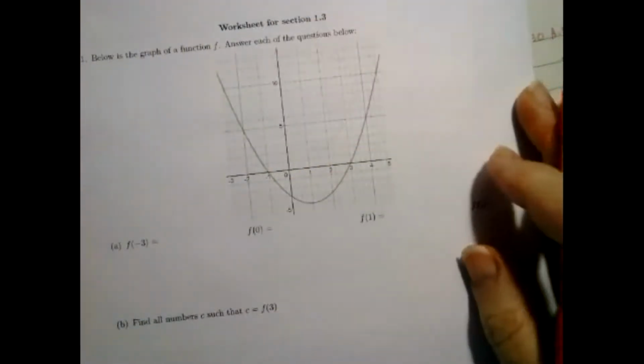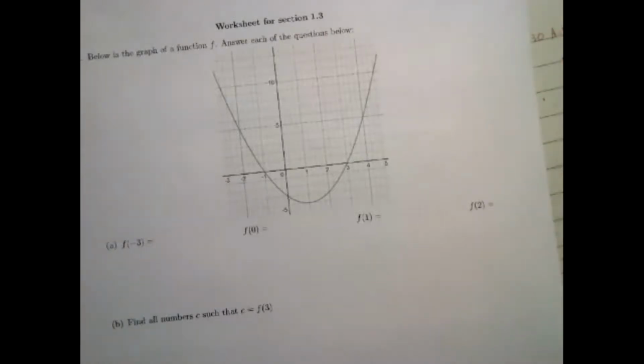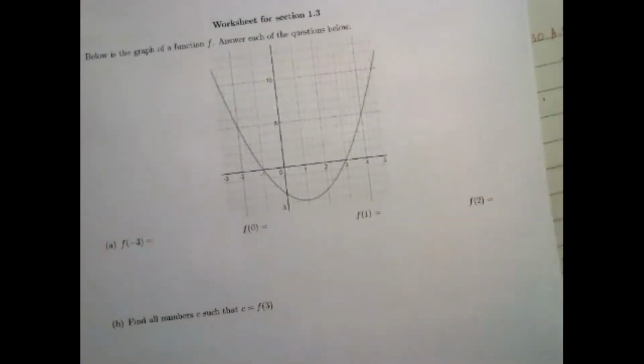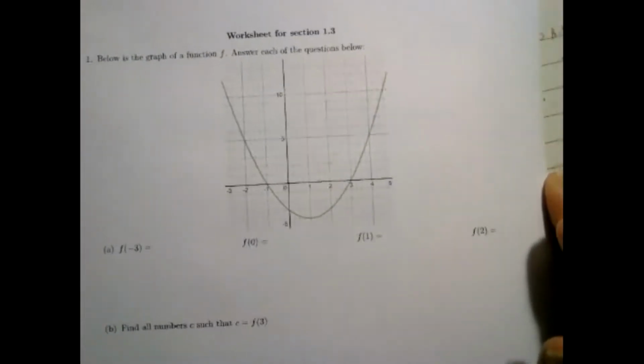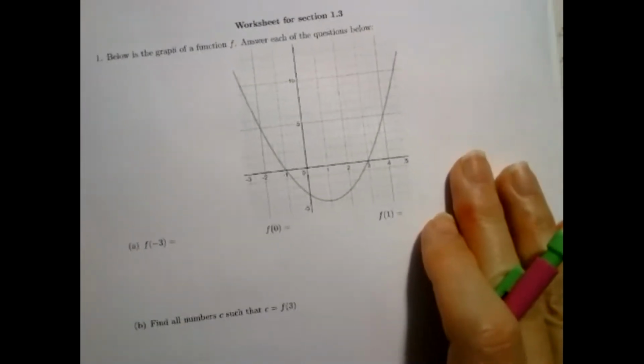Now, as usual, like we did last time, we're going to practice those ideas. On Brightspace, you have something called the worksheet for section 1.3, which is the one I have in front of me. I put it on Brightspace, so in case you can't see clearly, pull it up, please. So it will be very clear for you. And so this is a graph of a function right there.